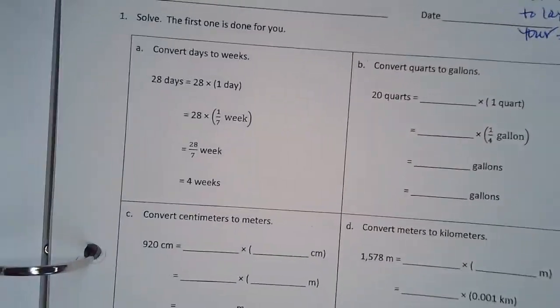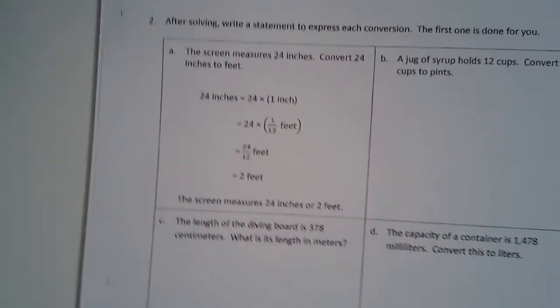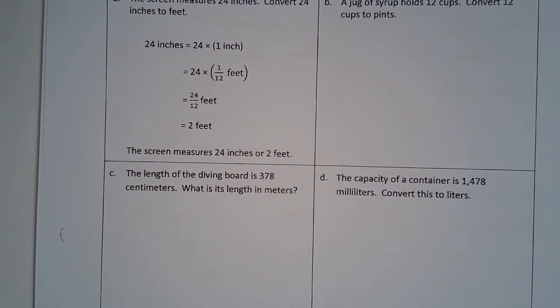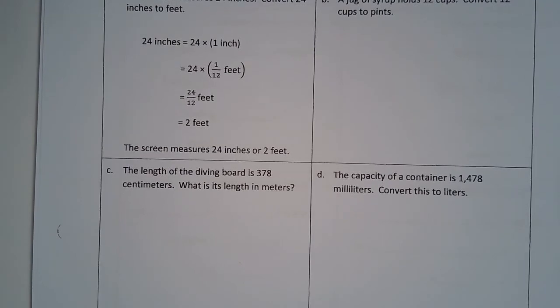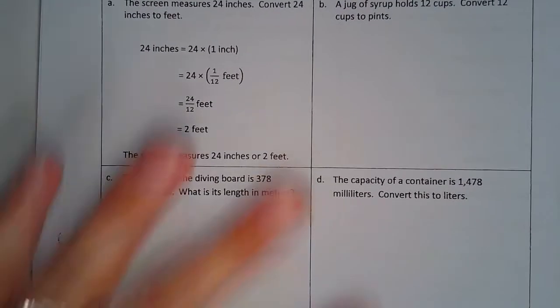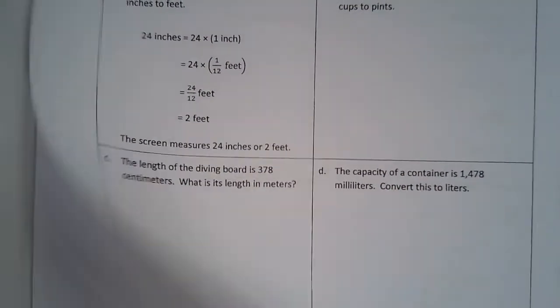Okay, so that is problem set. You're doing it on both sides, and that is it. You are free to use your GallonBot to help you. All right, you will do fabulous. Good.